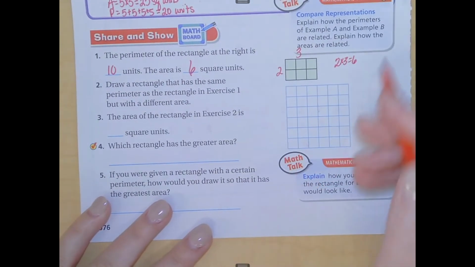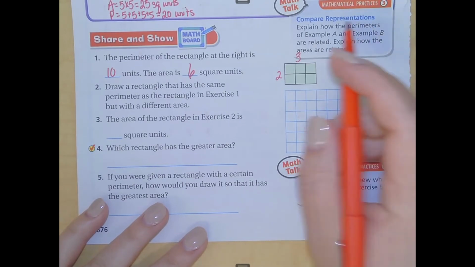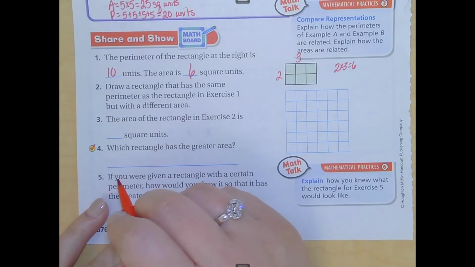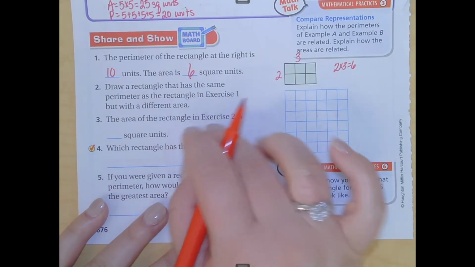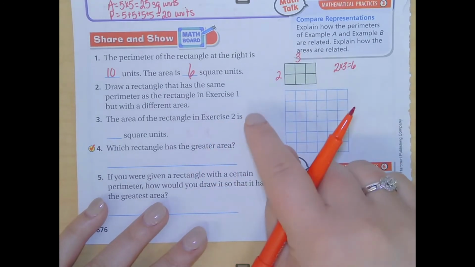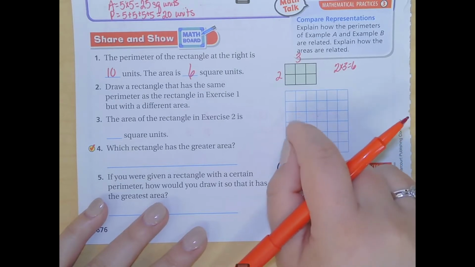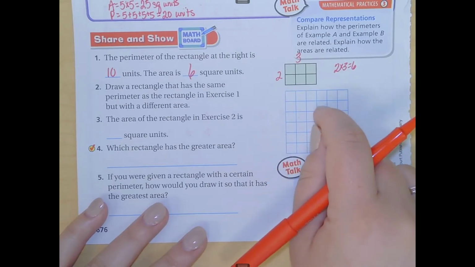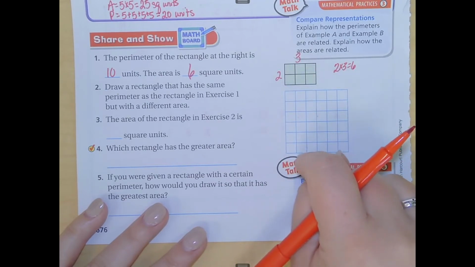Okay. So I know to add up to 10, I need a number that would double to 10, and then I can pick sides. So I know 5 and 5 is 10. Okay, so what length and width would add up to 5? 2 and 3 is already used.